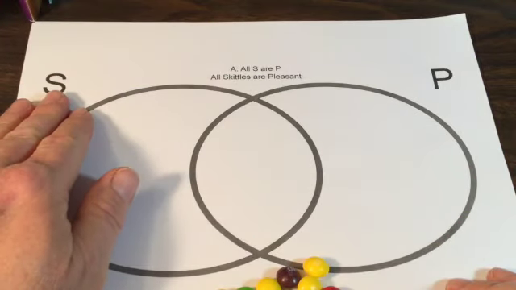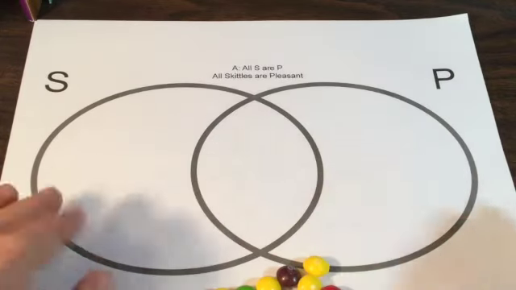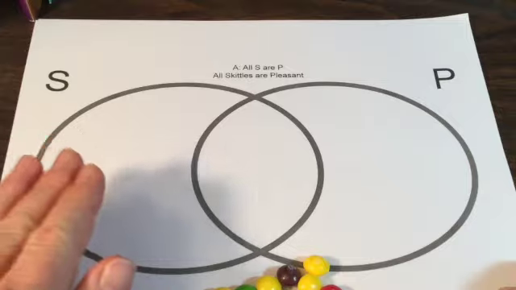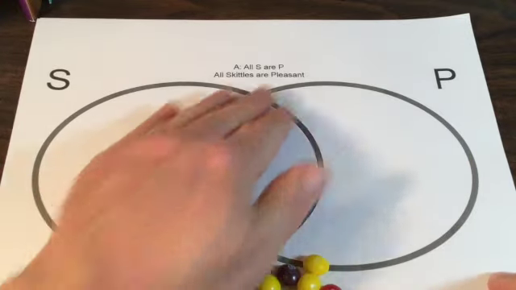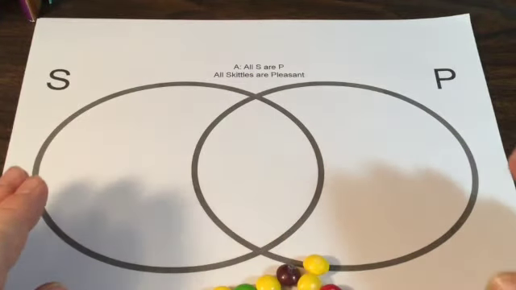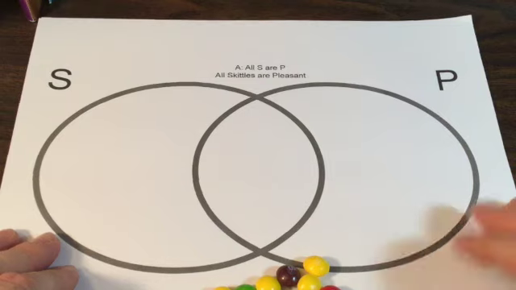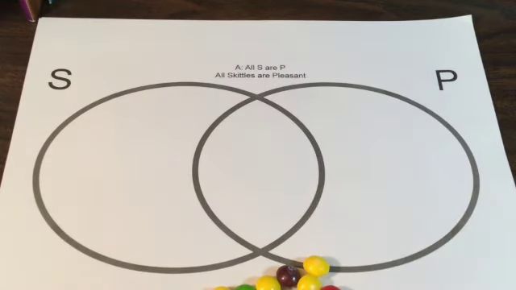All Skittles are pleasant. That's going to be our A statement. This is the first categorical statement. All S's are P. So all Skittles are pleasant. So here, this P, this circle, represents all the possible pleasant things. We're going to pretend for now anyway that everybody likes Skittles and finds them pleasant. So are there things that are pleasant that are not Skittles?